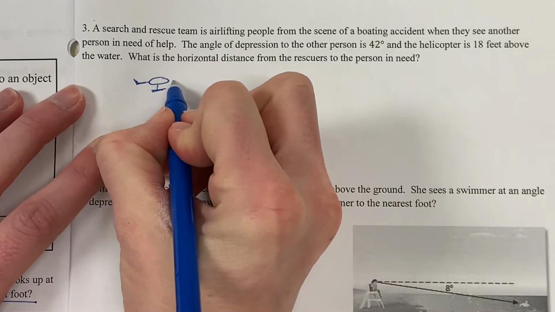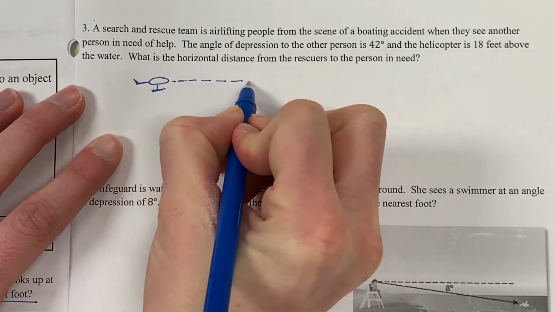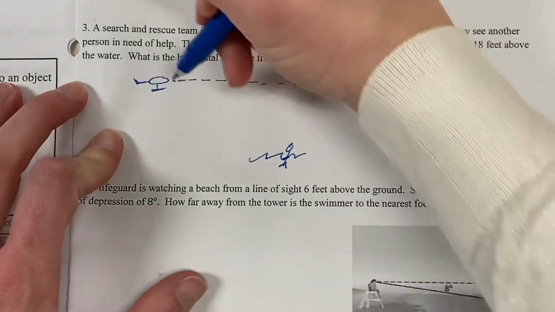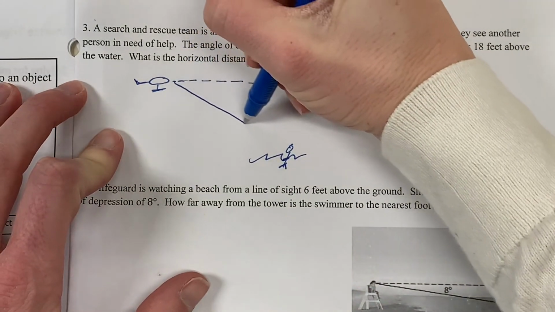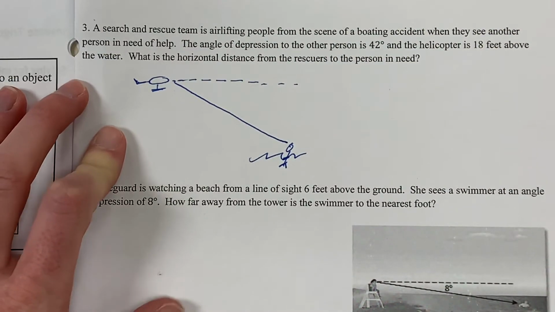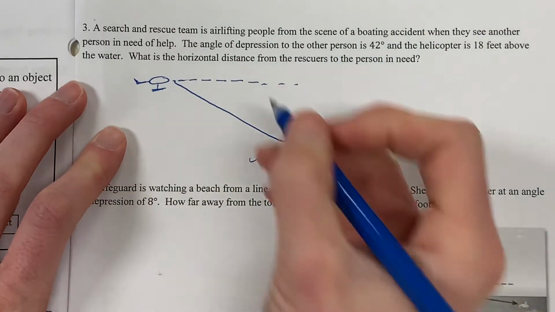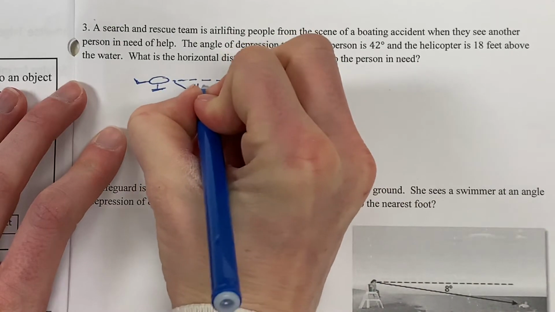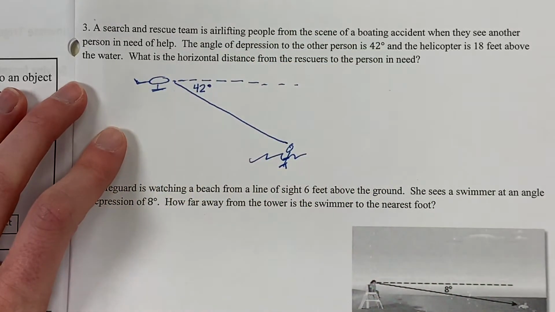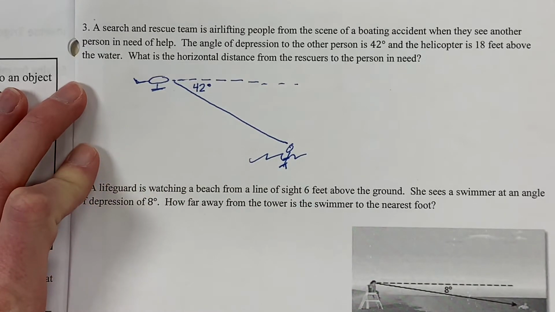So from the helicopter, we have a horizontal line of sight and a line going down looking at the person. This is an angle of depression because it's formed by the horizontal line of sight and the line going down to the people.